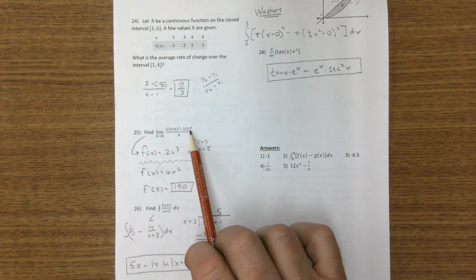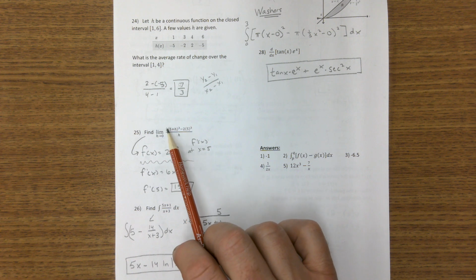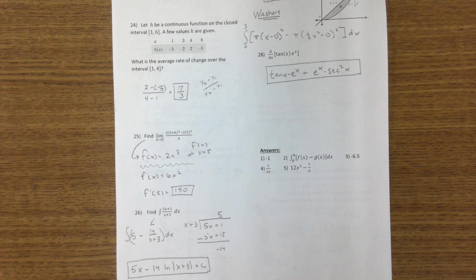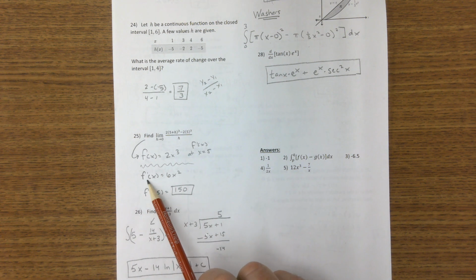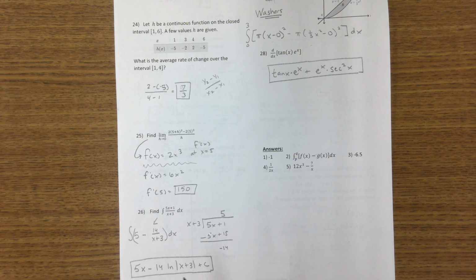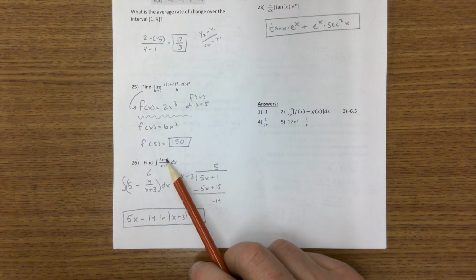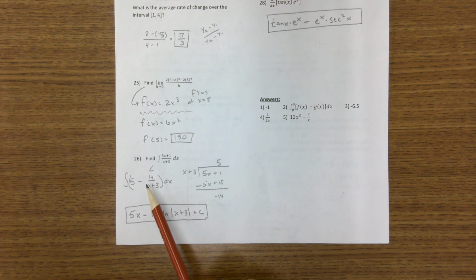You see this function and you write this. The function is 2x cubed. 2x cubed minus 2x cubed divided by h at the point of 5. That is the difference quotient. Take the derivative, plug in 5, you're done. 26, you're going to have to divide this. Divide it out. Long division comes up with this quotient and remainder. Then you can integrate them all piece by piece.